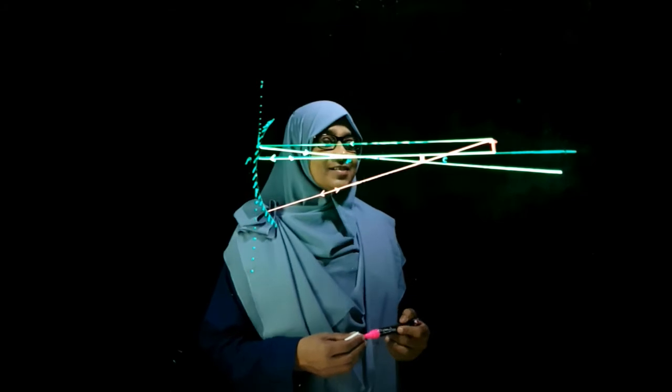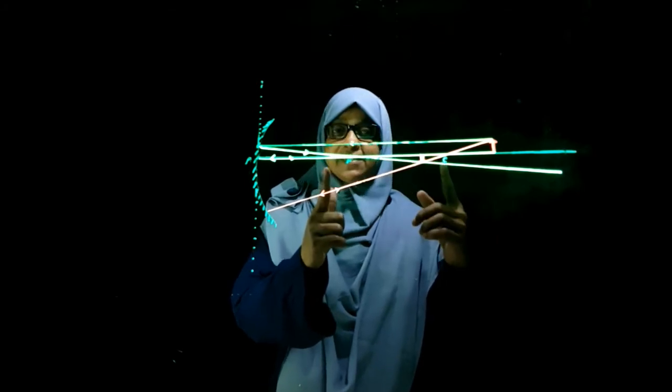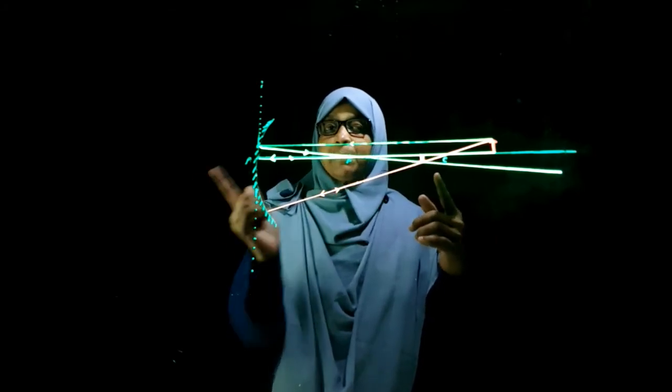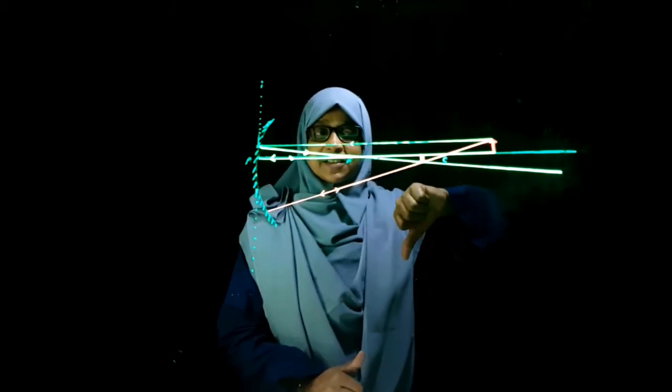Describe the features. Position between F and C, in front of the mirror. Inverted, smaller, real. Okay.